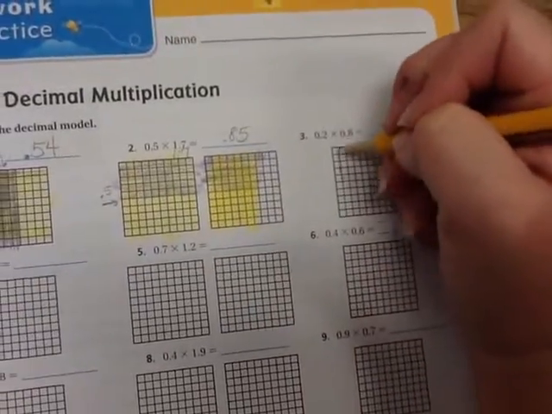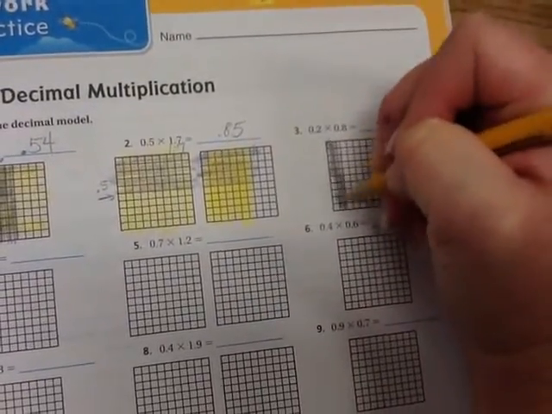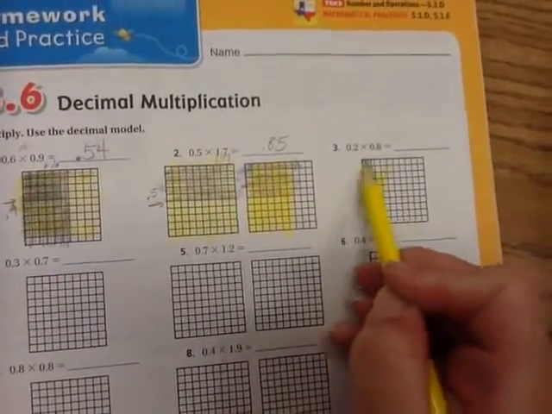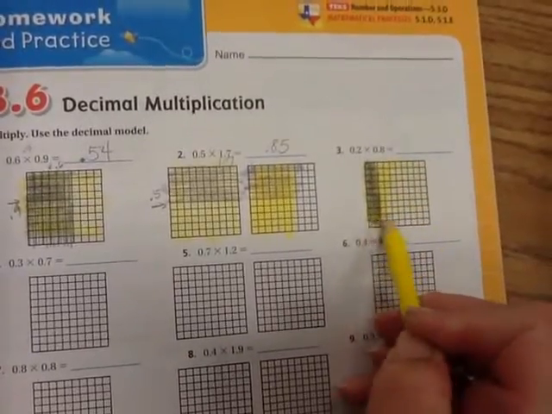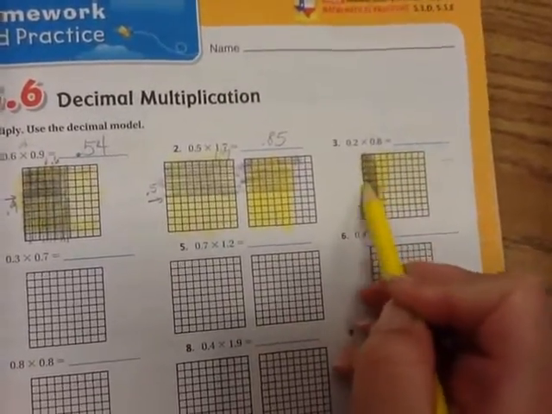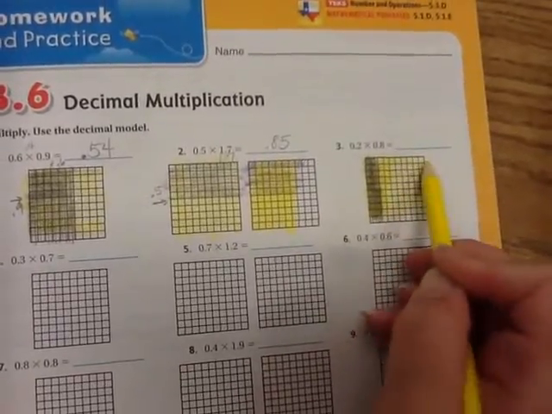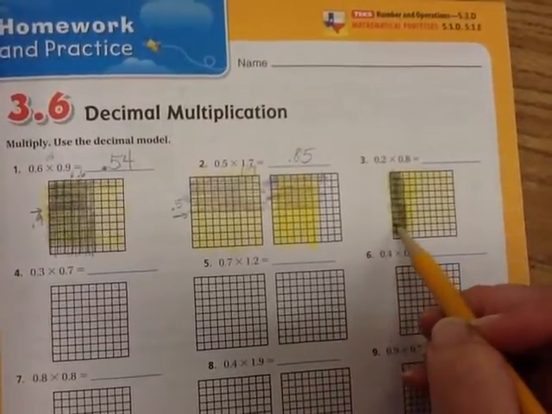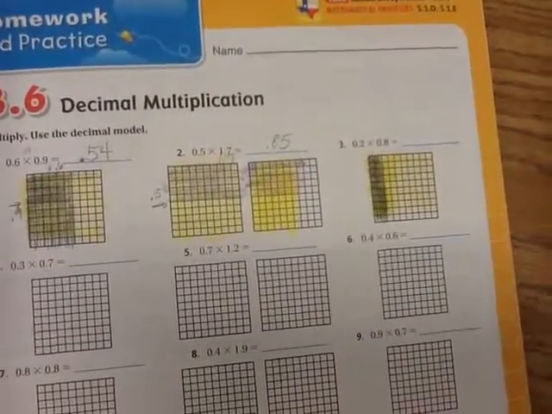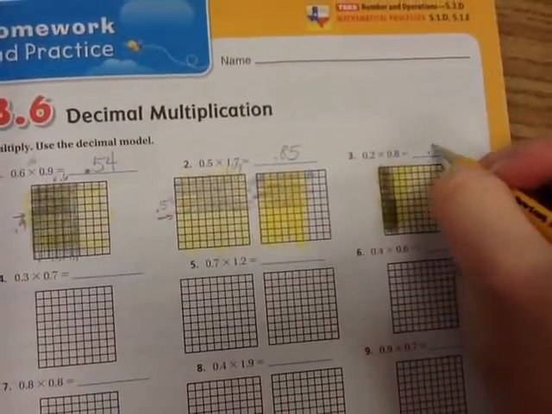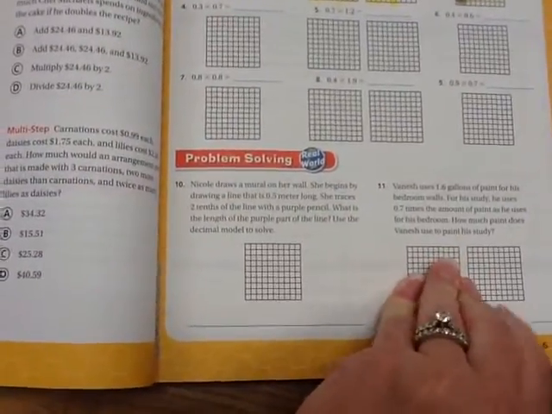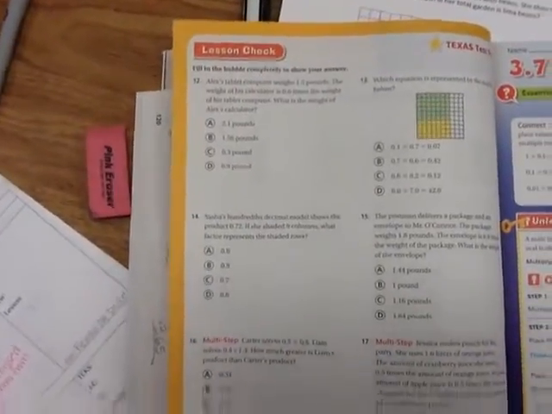Last one. 2/10 of 8/10. If you want to go all the way across, you can. You could have just done it right here. Either one, 8/10. So 1, 2, 3, 4, 5, 6, 7, 8. 2, 4, 6, 8, 10, 12, 14, 16 is what you should have. Oh, sorry, 16, what am I counting? 16 hundredths. You're going to do that for the rest of those using these pictorial models or decimal models on word problems.